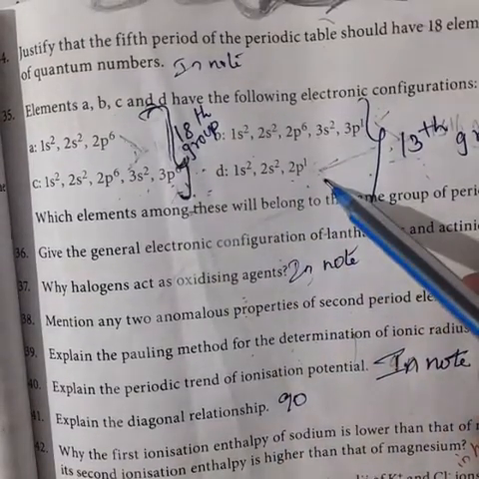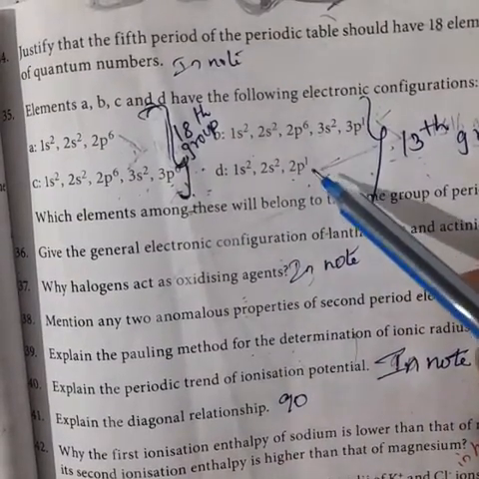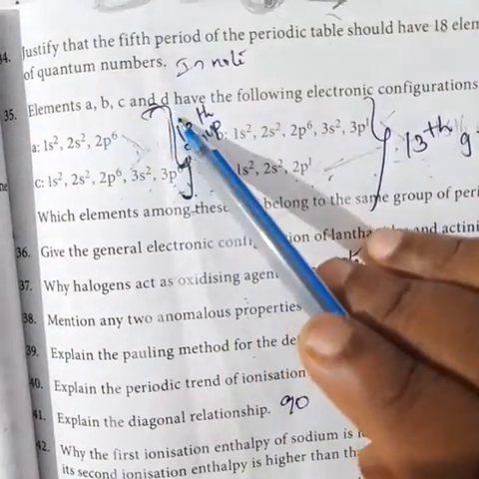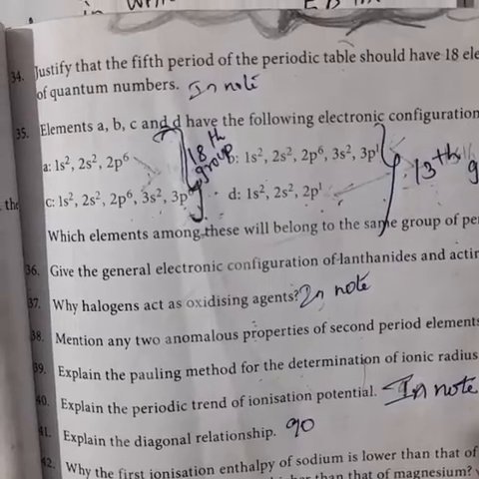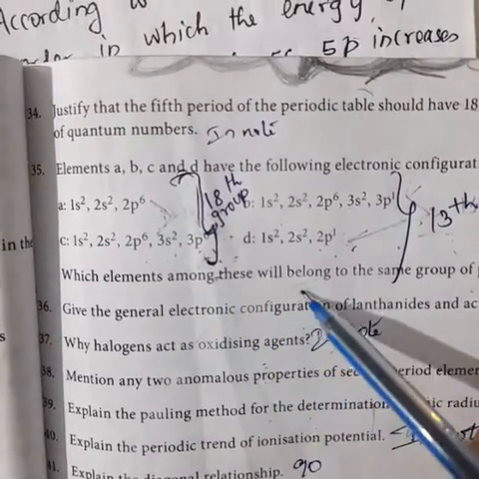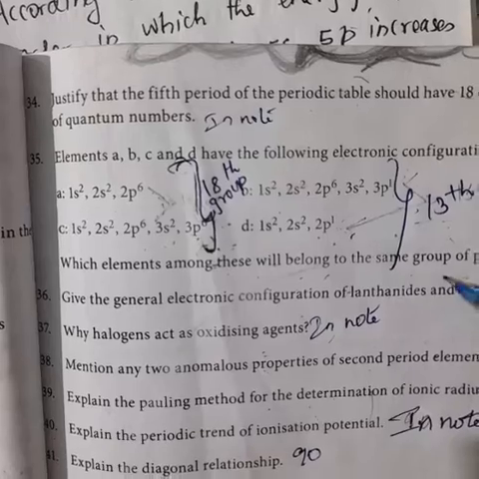Okay, so what is the question here? Which elements among these will belong to the same group of the periodic table?